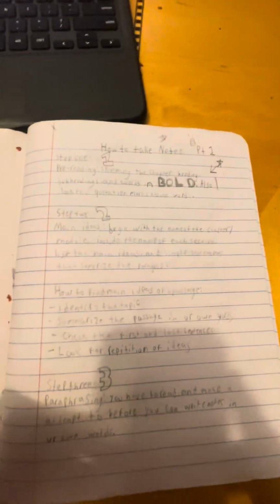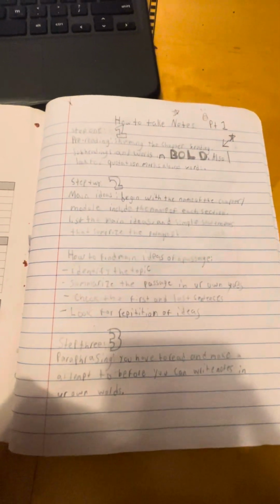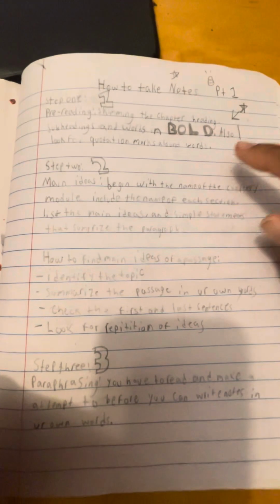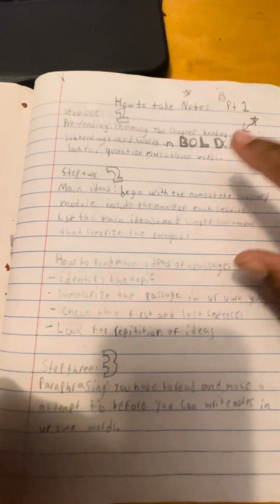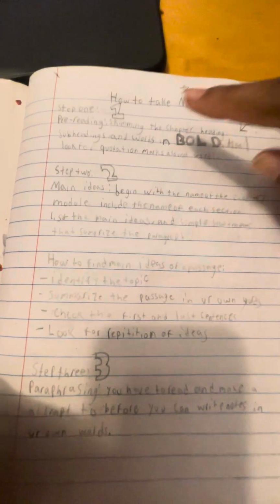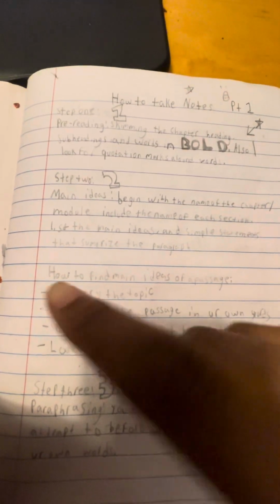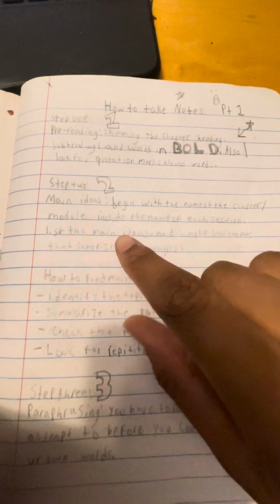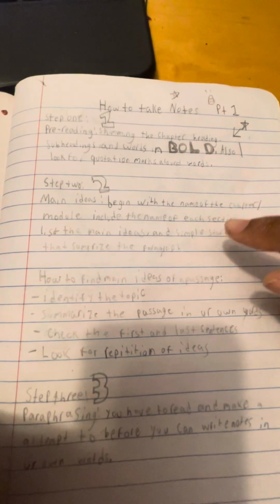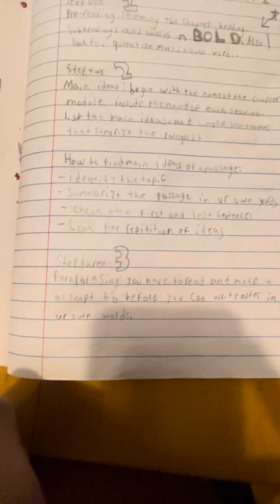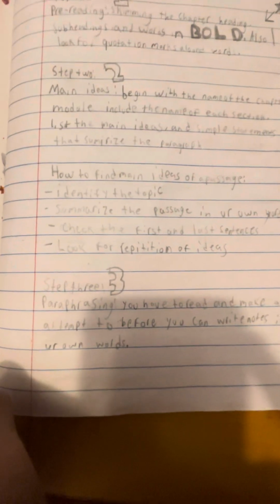So here is how you taught us to take notes, part 1. It talks about the different types of text and how you can bold it, and skim through the passage or chapter to see important main ideas. And here's when we get into main ideas right here, like with the name of the chapter, how to find main ideas and stuff. And it says step 3, paraphrasing.